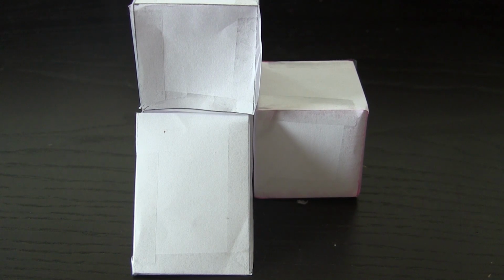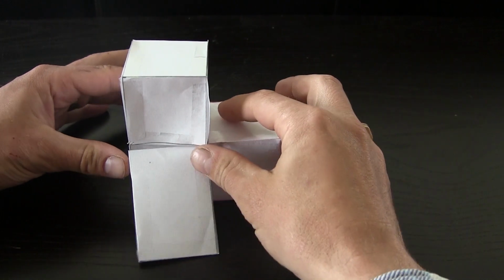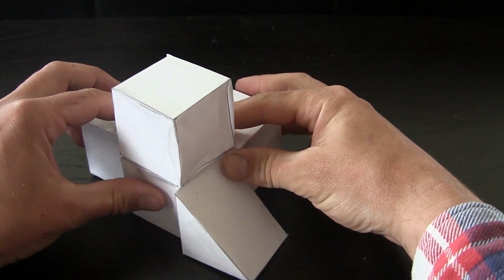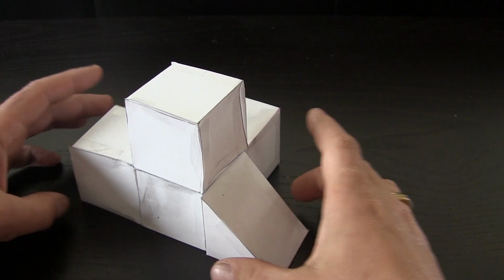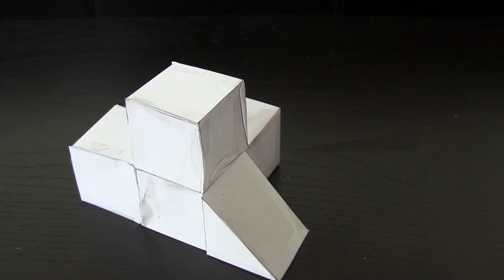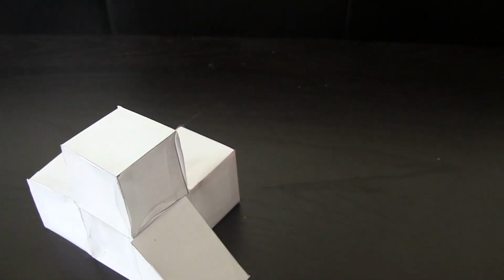I'm going to zoom out. And this is what your object should look like when it is complete. Here's your isometric view of pretty good level multi-view drawing number 1.